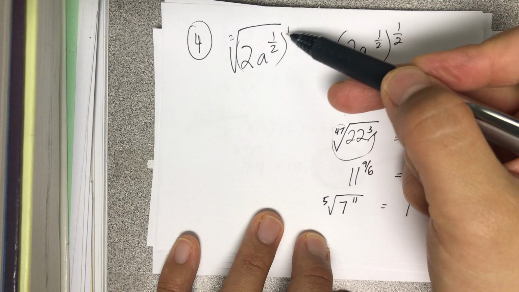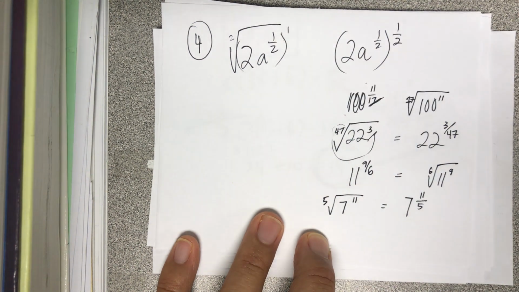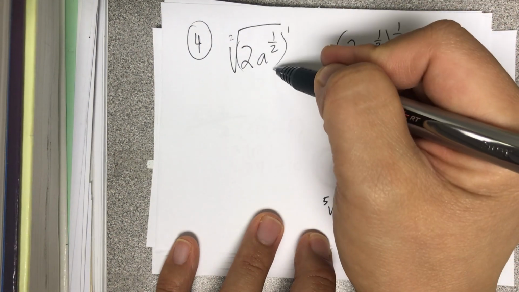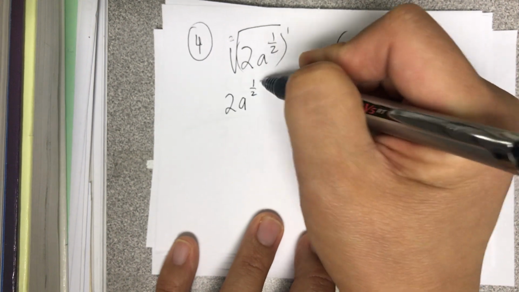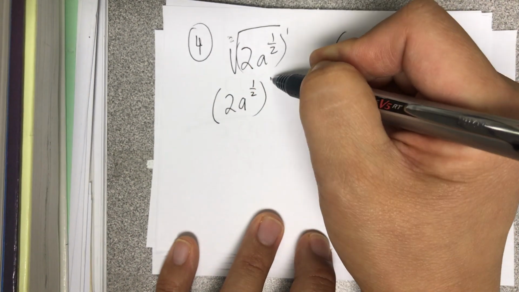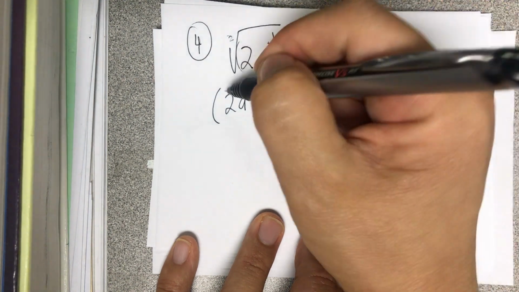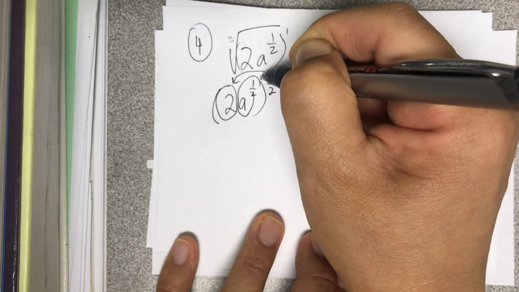So what you're going to do with this question is, sorry, I'm making a video right now. You're going to take this, and I think the easiest way that you could do this is go 2a to the half times, and then it's going to be 1 over 2. Because we already looked at exponents, you know that this number is going to be affected by it, and this number will be affected by it.